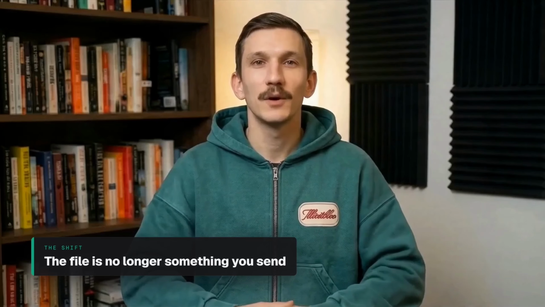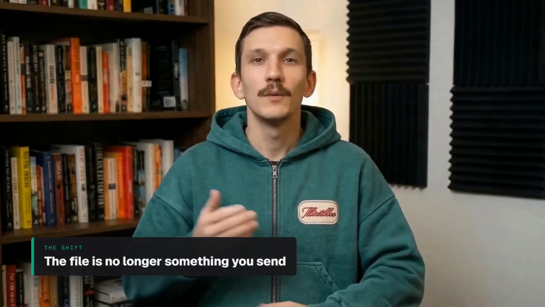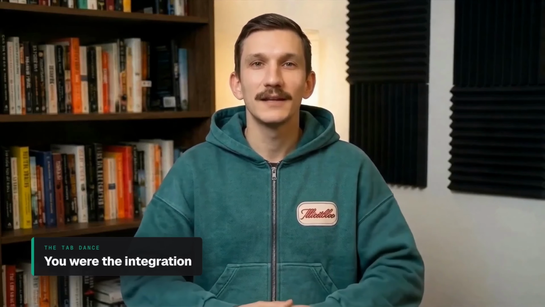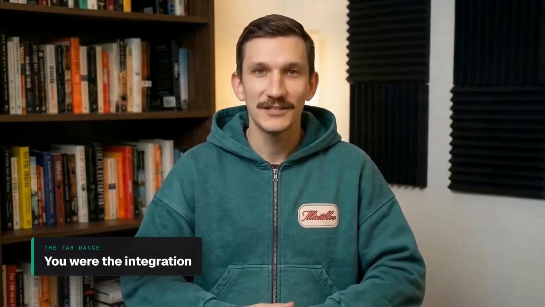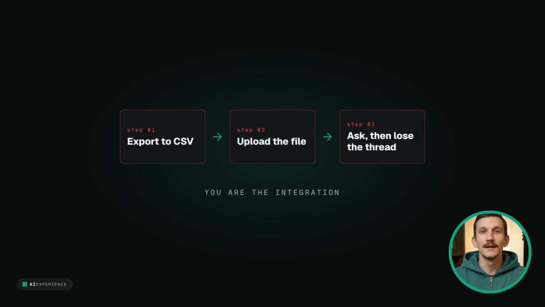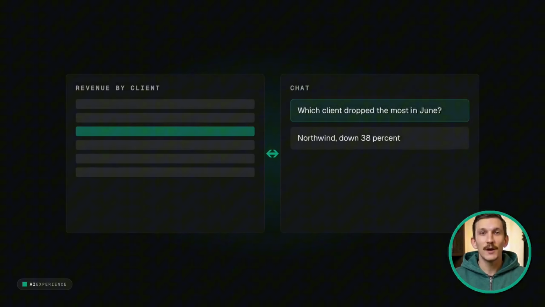Now picture the person who owns the monthly numbers at a 12-person agency. Revenue by client in a sheet. Every month, the same ritual. Export to CSV, upload, ask what changed, get an answer, go back to the sheet, lose the thread, upload again. The mistake here is the tab dance. You're the integration. You're the thing carrying data between 2 windows, and you're doing it with your hands.